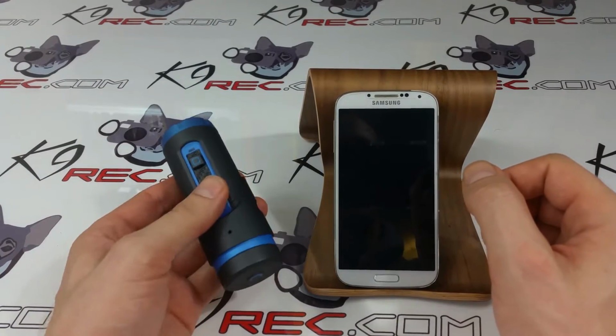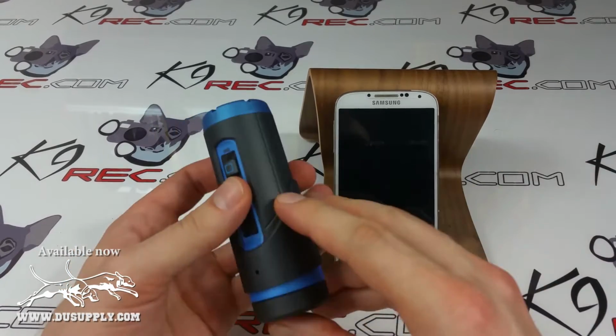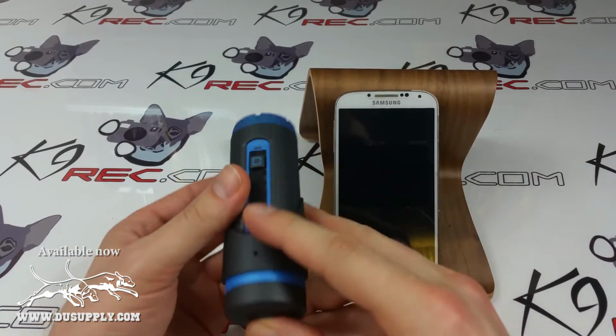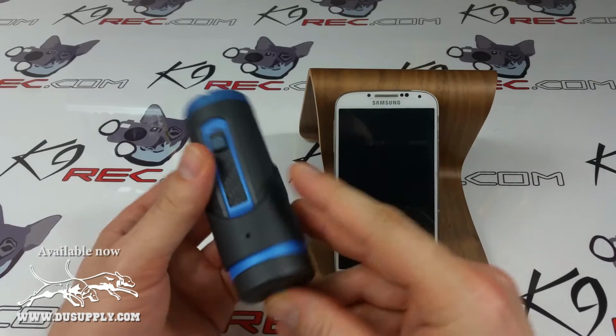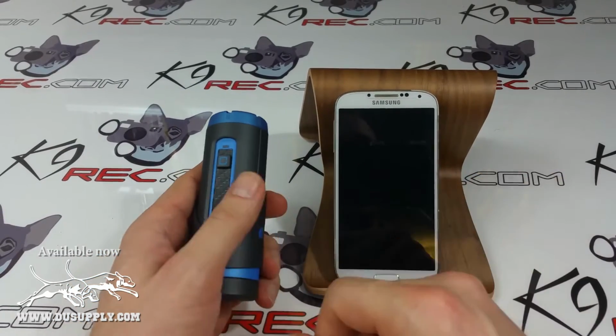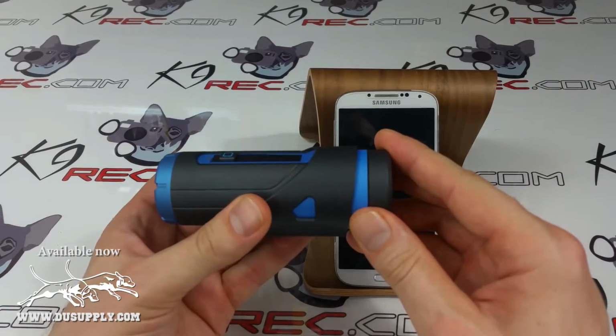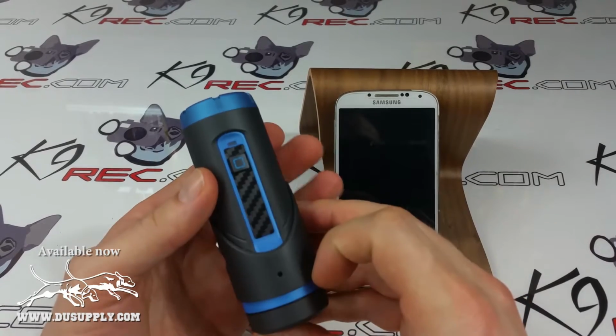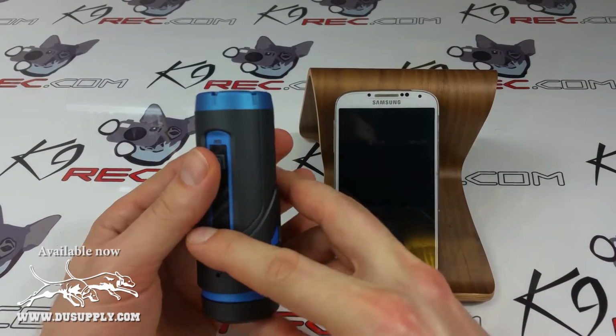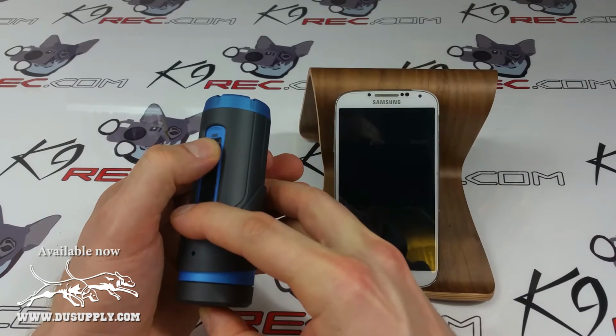Okay, so now we're gonna have a look at how you activate your Wi-Fi on the camera and how you use your app to control the settings of the camera. First thing we're doing, since this camera is shut down, is that we start the camera.